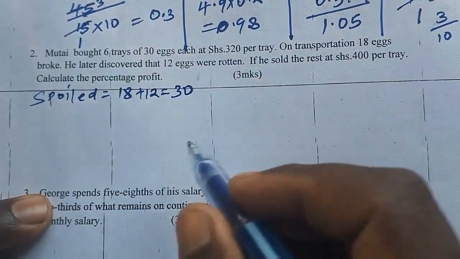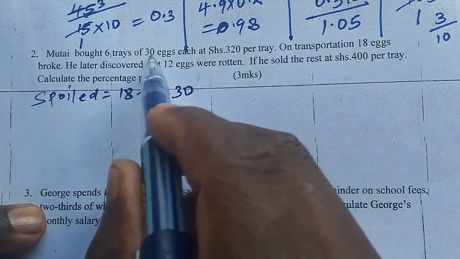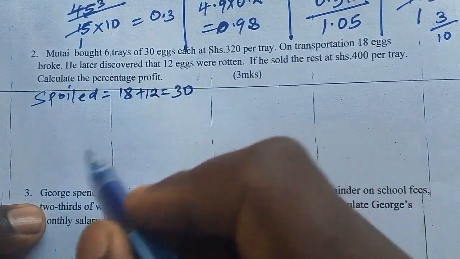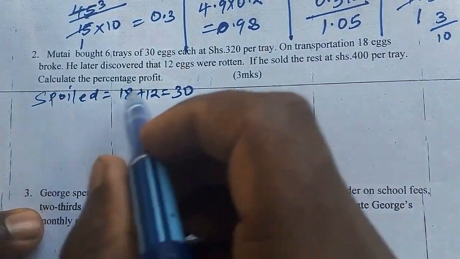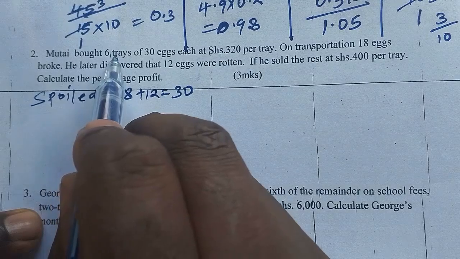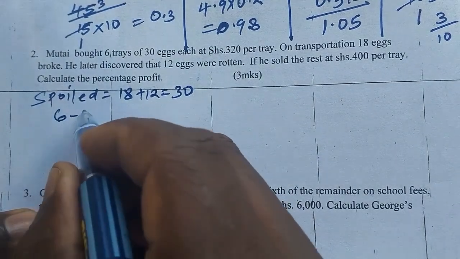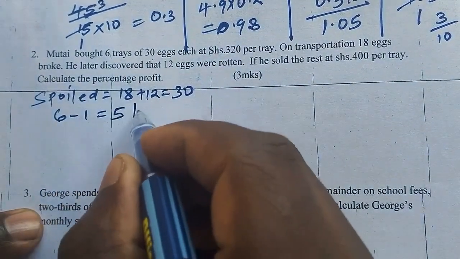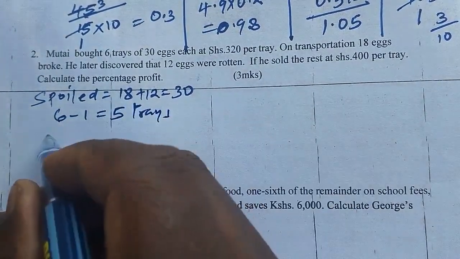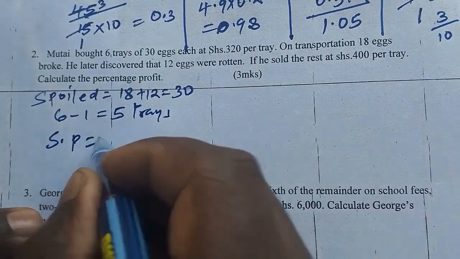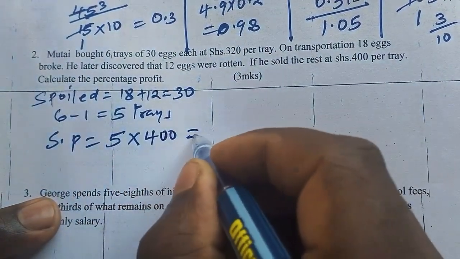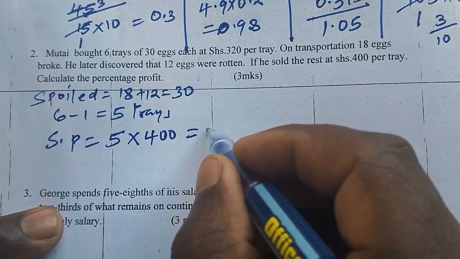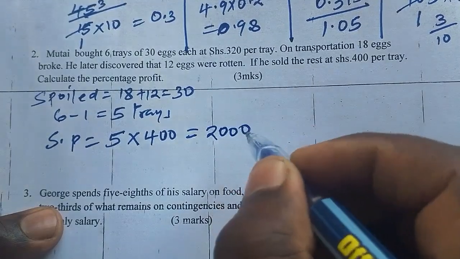Meaning, remember a tray carries 30 eggs. Therefore one tray was lost. Then now, if we put 6 trays, 6 minus 1, we are going to remain with 5 trays. Now, selling price. It is 5 trays times 400 per tray. So Mutai is going to sell for 2,000 Kenya shillings, right?